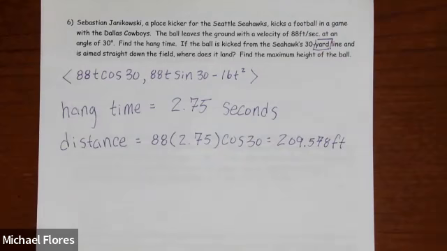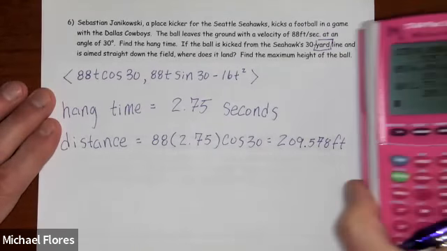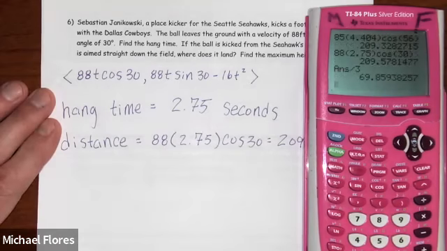30 yards. Sorry. Okay, so here's what we're going to do. We're going to take our answer and we're going to divide it by 3, because there's 3 feet in a yard. Remember? So it looks like it's going to travel 69.859 yards.